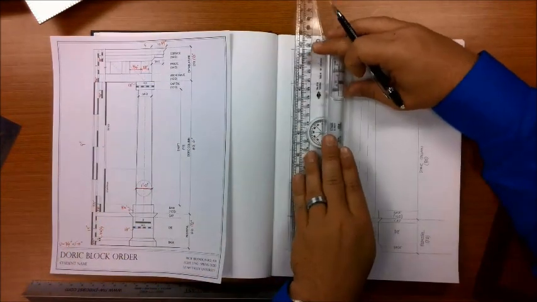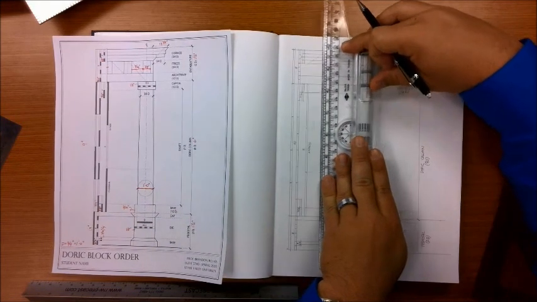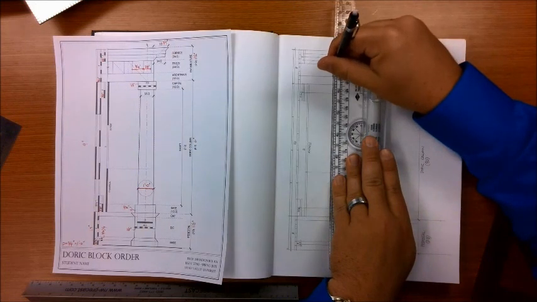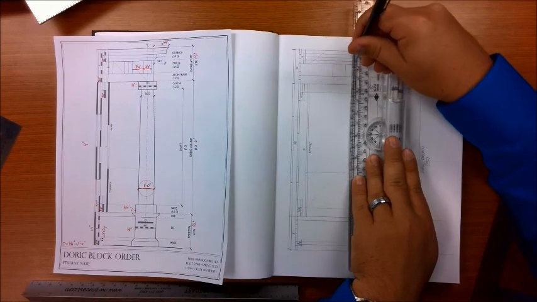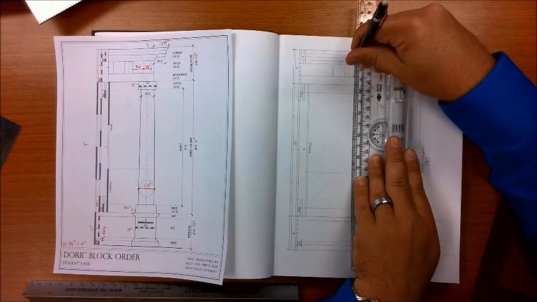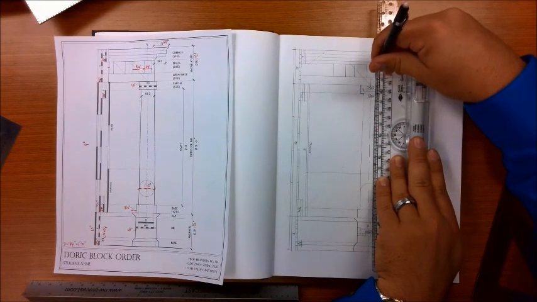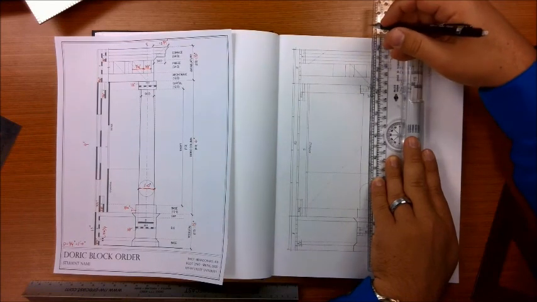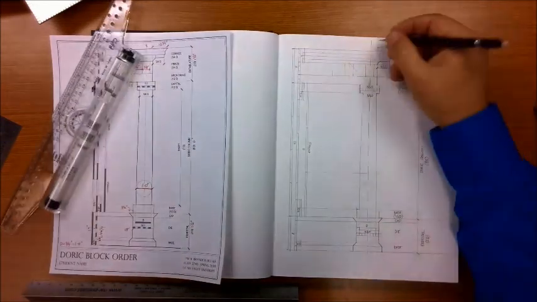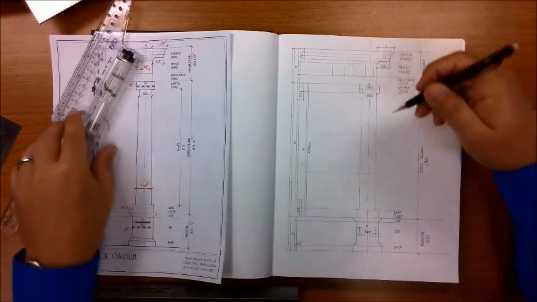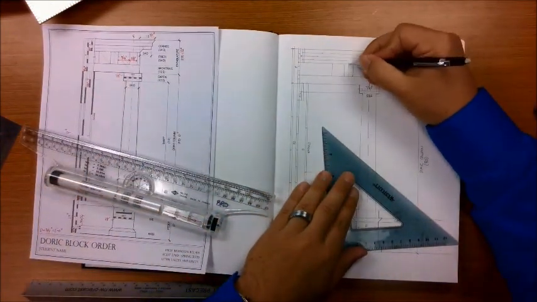So I'm going to go ahead and get my rolling ruler here so I can strike a couple vertical lines quickly. I put those tick mark measurements. Okay. So the nice thing, so this kind of illustrates the point.